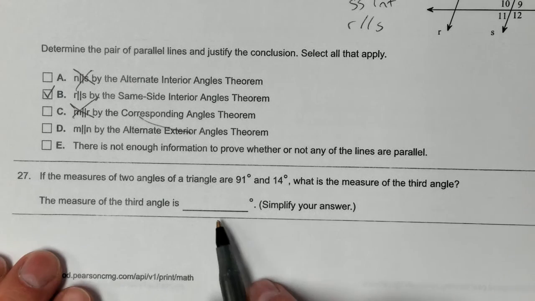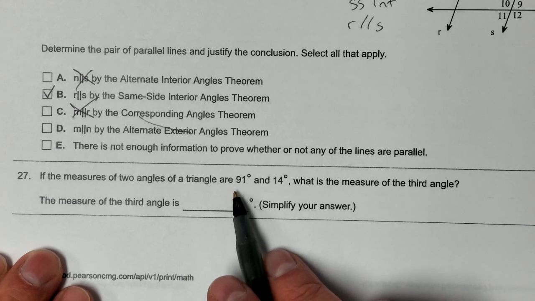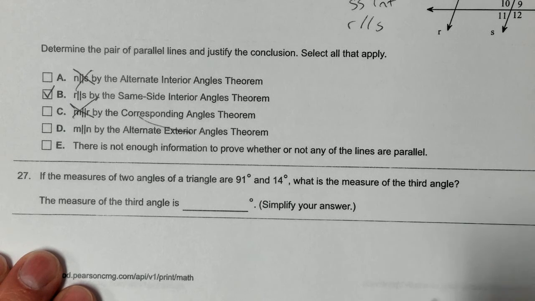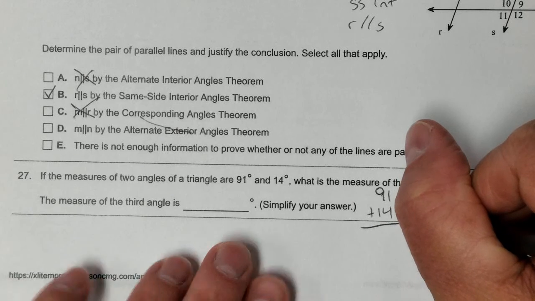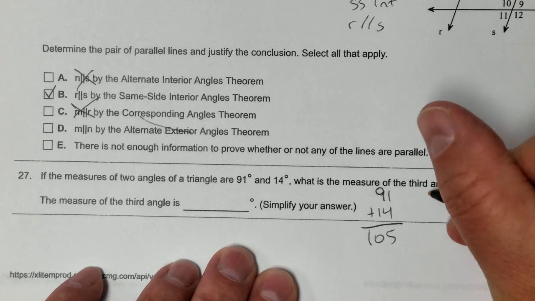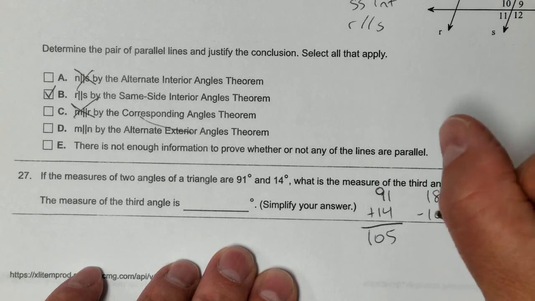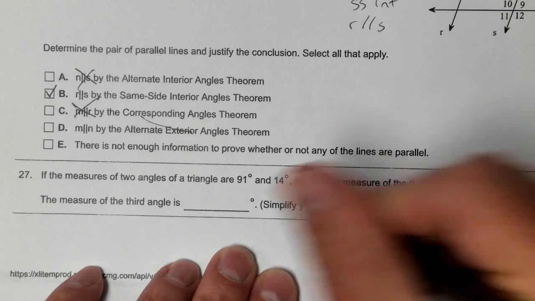Okay, then 27, if two angles are 91 and 14, what's the third? So do 91 plus 14, get 105, and then 180 minus 105 is 75.